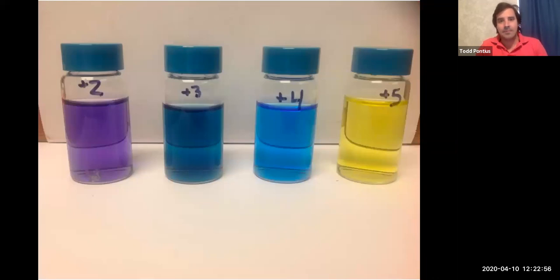This is vanadium, a metal, and what's written on each of the vials is the oxidation state it's in. Vanadium in a +2 oxidation state has this purple color, +3 is more of a kind of aquamarine, +4 it's blue, +5 it's yellow. Just a take-home point: the oxidation state of something will affect its properties.